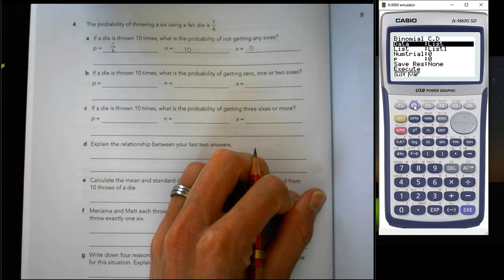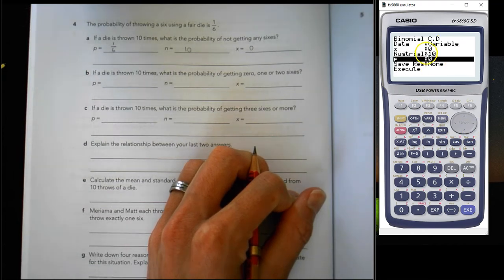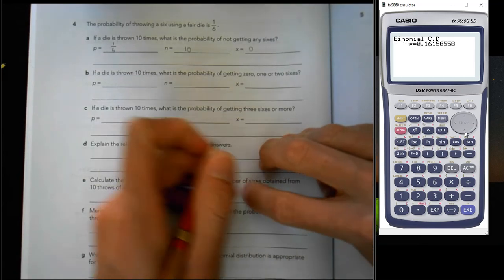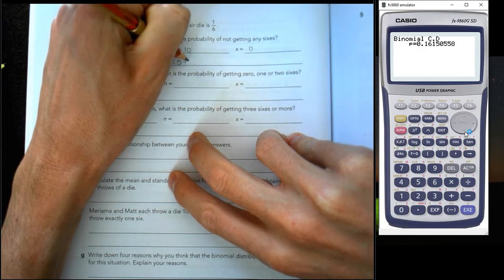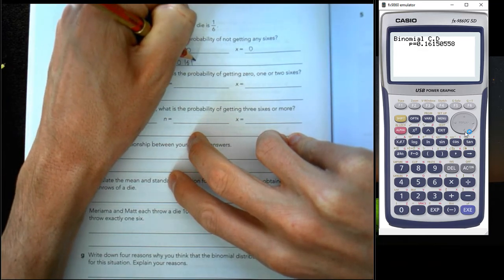I'm just going to use BCD because it doesn't matter for this first one. Make sure it's in variable. And we just enter our numbers, so 1/6, 0, 10, and for this one we're going to write the probability of 1/6. The probability for this one is going to be 0.1615.